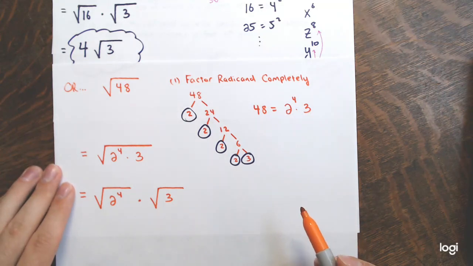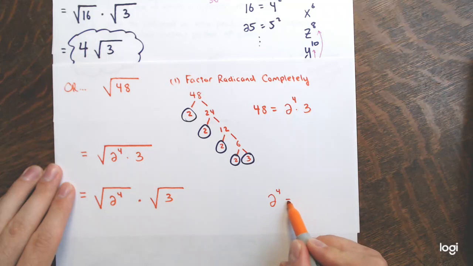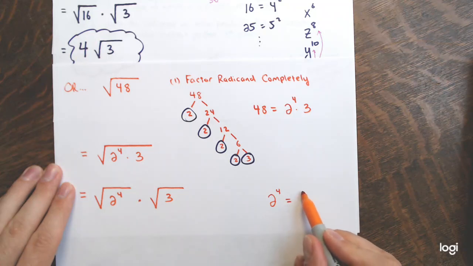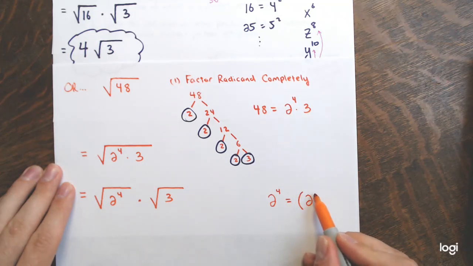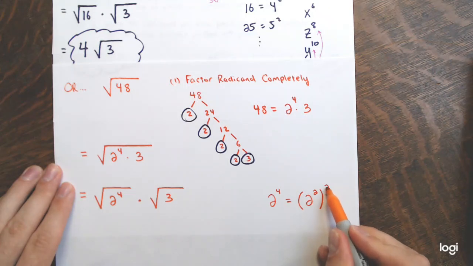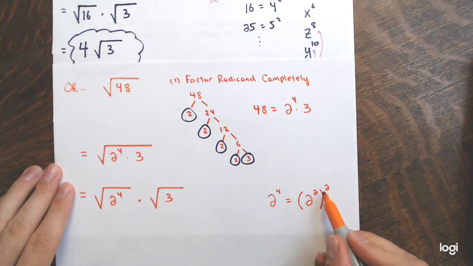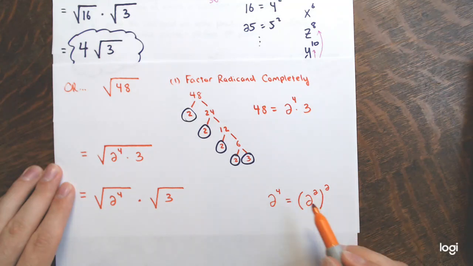And remember, how is 2 to the 4th a perfect square? Using the power to a power rule, 2 to the 4th is 2 squared, squared. Power to a power, I would multiply the exponents.